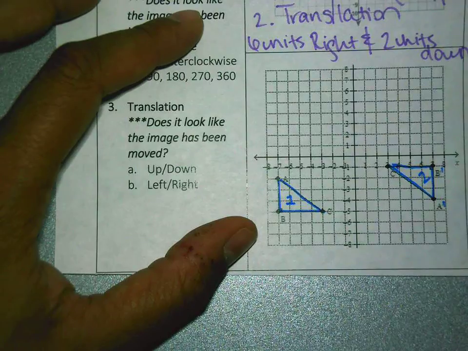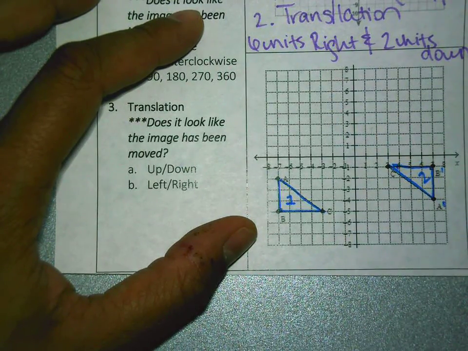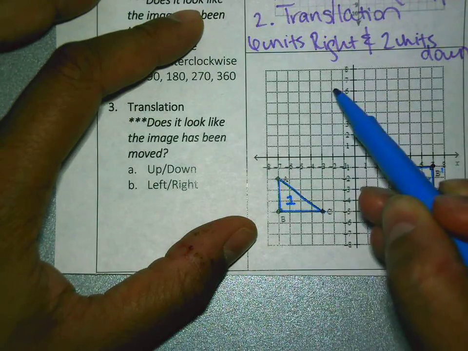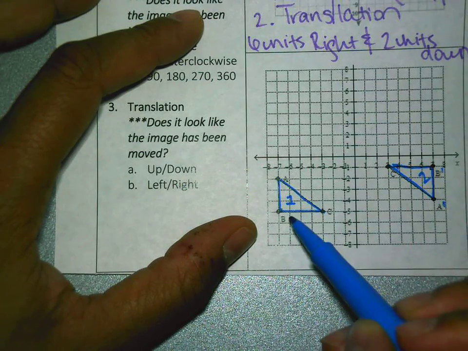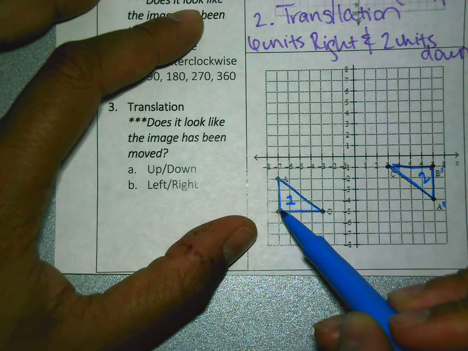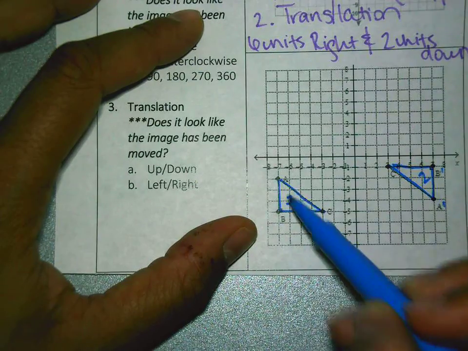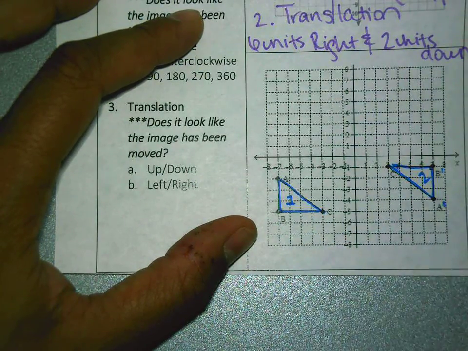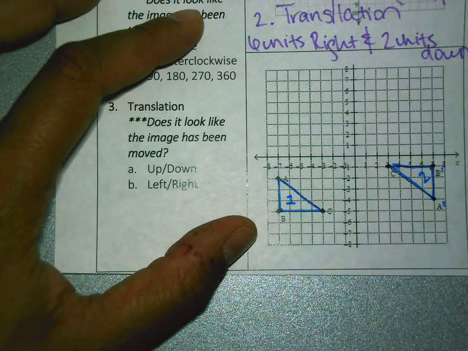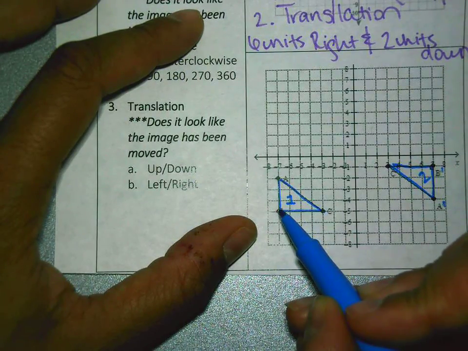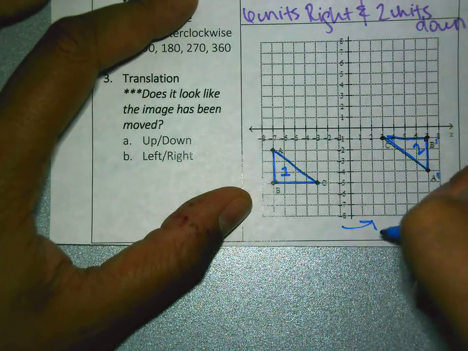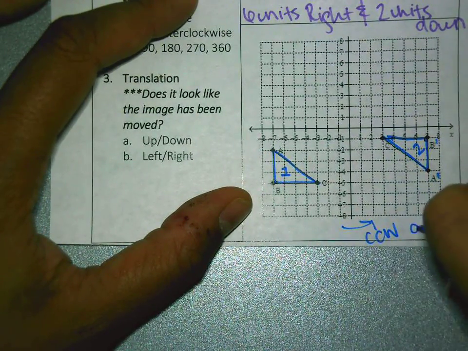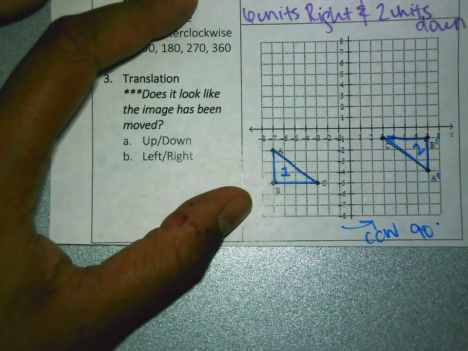So if it did rotate, I want to think about how it could have done that. So if we went counterclockwise, that would have been 270 degrees. If we went clockwise 270, counterclockwise would have been 90. So I'm just going to go with 90 counterclockwise. So I'm going to imagine that it moved this way, 90 degrees. So I'm going to test this and see if it works.